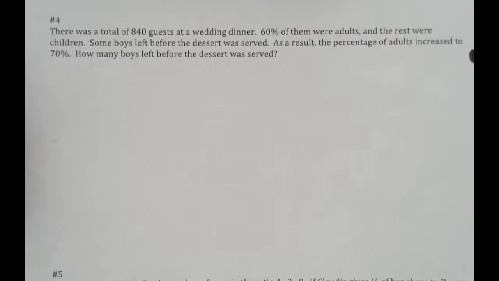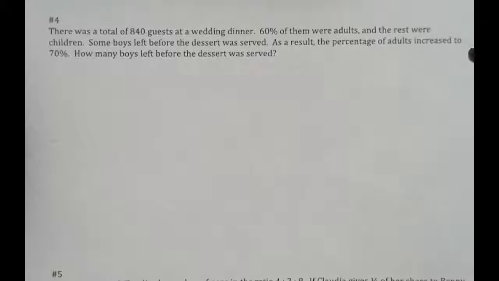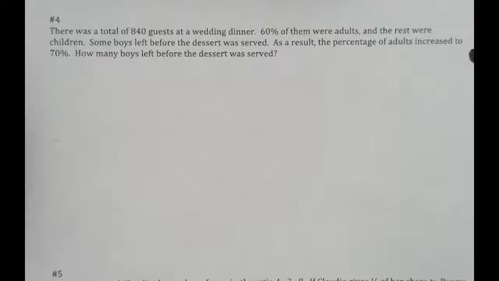I'm here to work through this word problem together with you using the strategy of modeling. We're not going to use a bunch of variables and algebraic calculations. We're going to draw pictures of it and actually model what's happening.